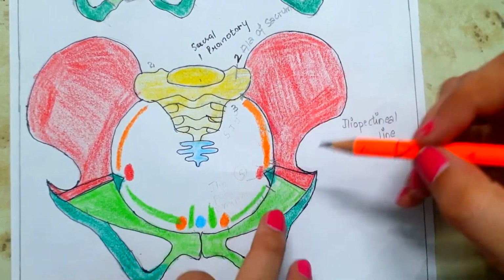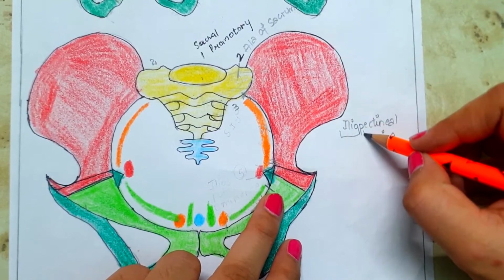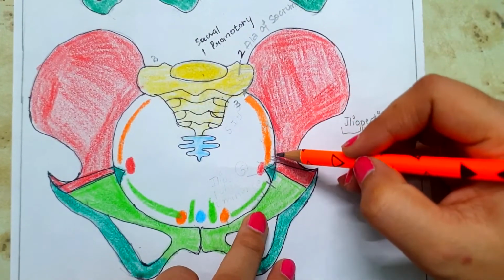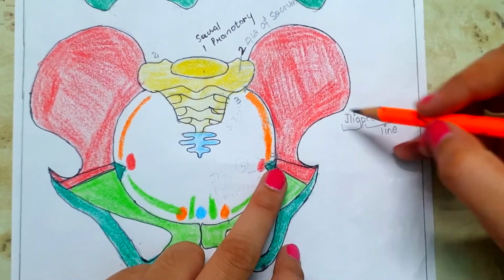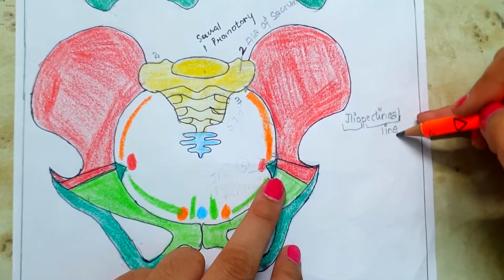So as the word ilio indicates the ilium, why does the word pectineal indicate the pubis here? As this line is going to join with the pubis, that's why this line is known as the iliopectineal line.